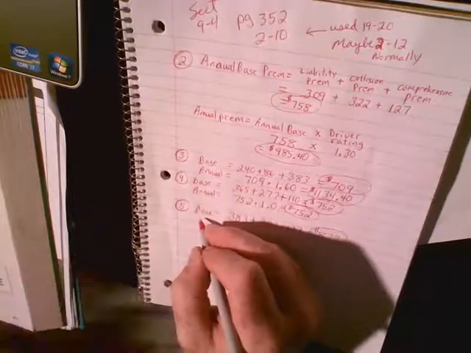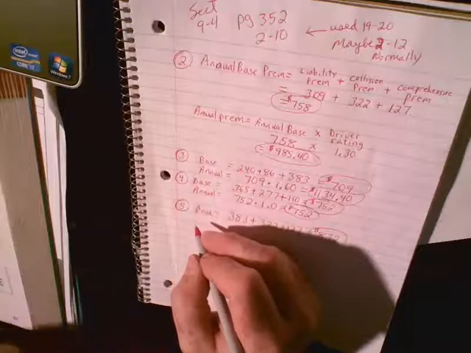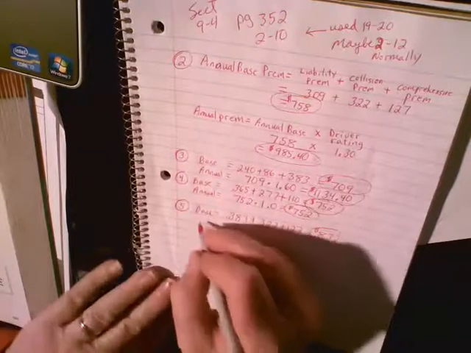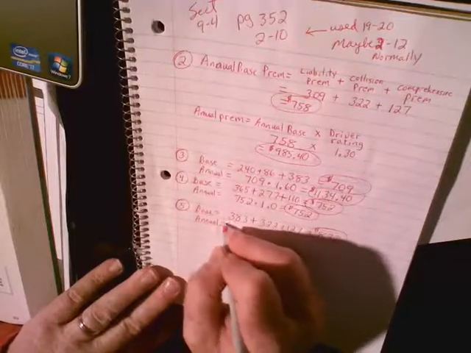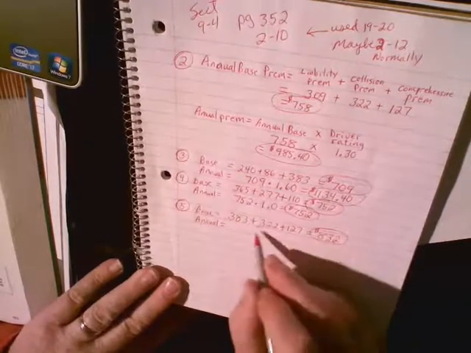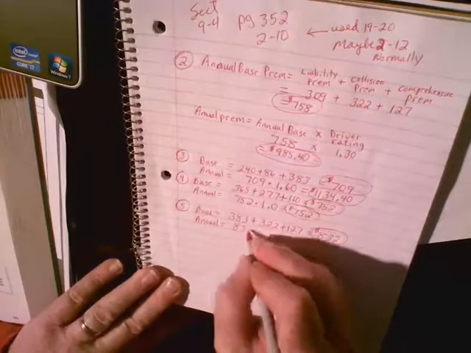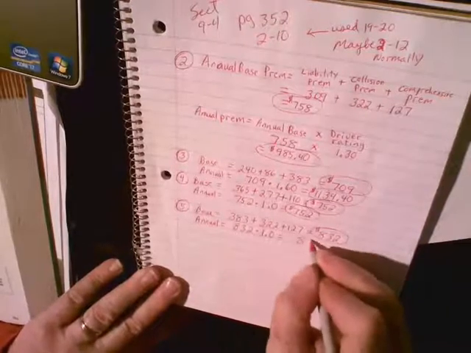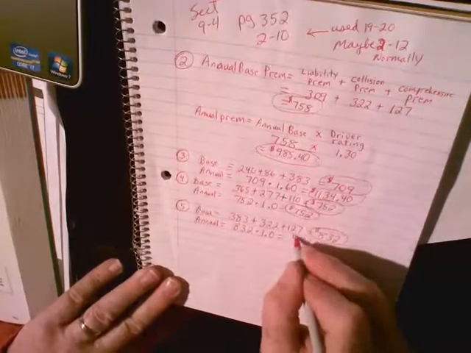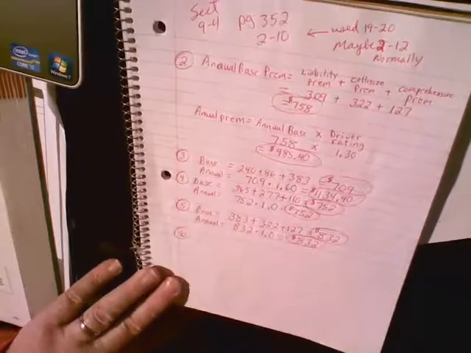And then it says for number 5, her driver rating is 1.0. So again, same thing. Since her driver rating is a 1.0, they're just going to charge her her base premium times 1, which is just going to give you that same number, so 832. So both answers are the same on that one.